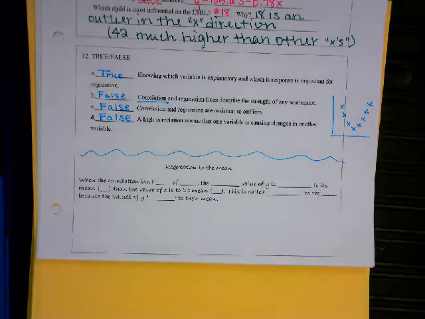So when your correlation isn't R equals -1 or R equals +1, that should say or, not of. Sorry.